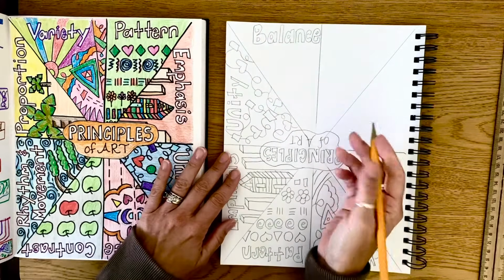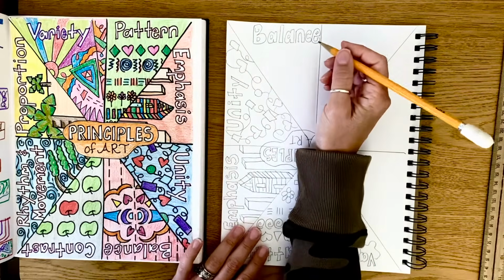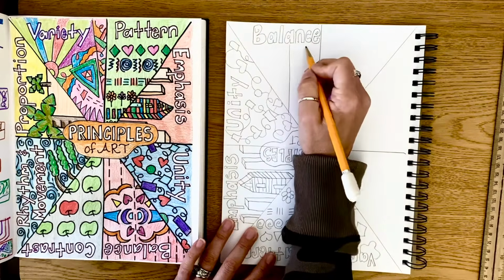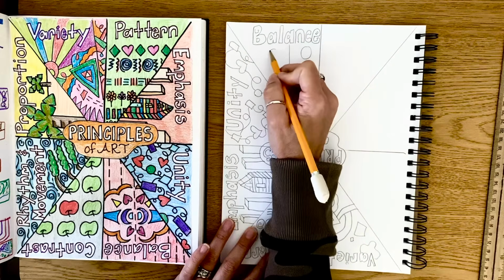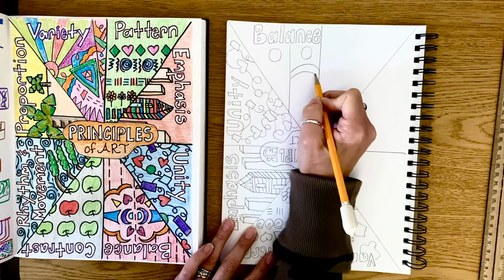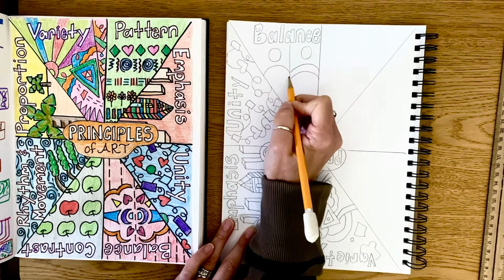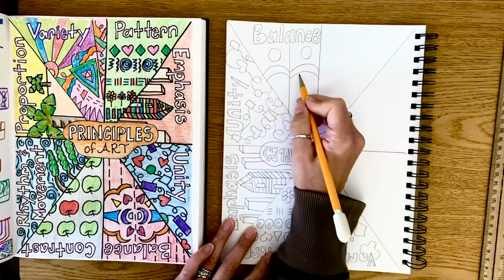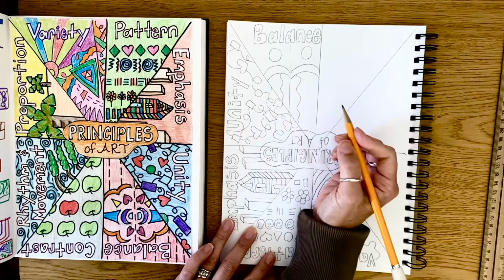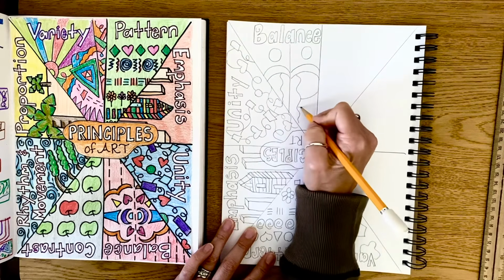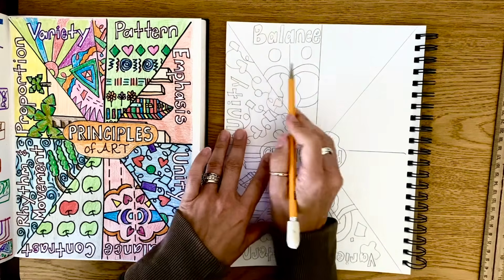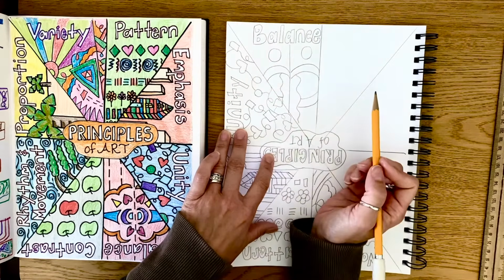So if I'm going to make it symmetrical, I want it to be the same on both sides. So whatever I do on this side, I'm going to do on this side. If I draw a curved line here, I'm going to draw a curved line here. If I do a zigzag or a wavy line here, I'm going to do a wavy line here. And maybe another curve here and another one here, but we can't really see it. Right now it is symmetrical because it's the same on both sides.